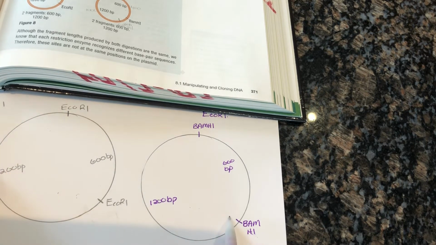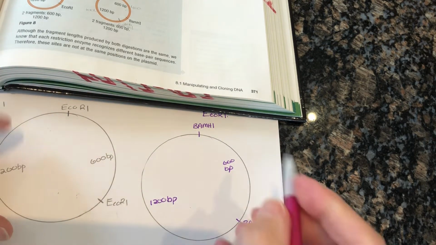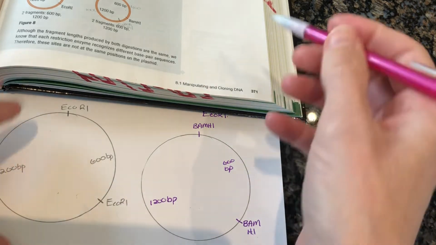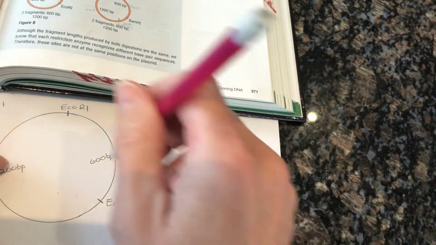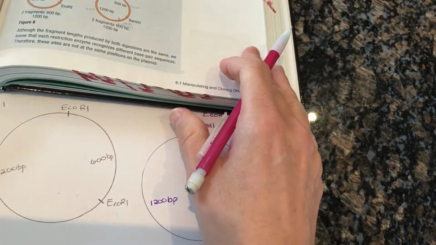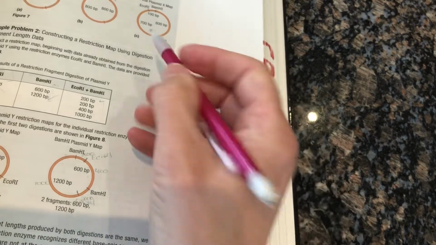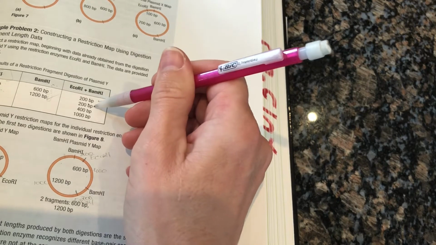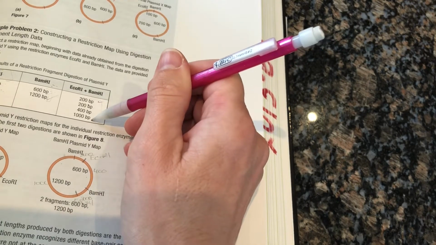So I'm going to work with this map. It doesn't matter which map you work with, but obviously you're going to choose this one because that's what I'm doing and that's what I'm helping you with. So we have 600, 1200, 600, 1200, but what we have to end up with when we put the 2 together are cuts that result in 200 base pairs, 200 base pairs, 400, and 1,000.